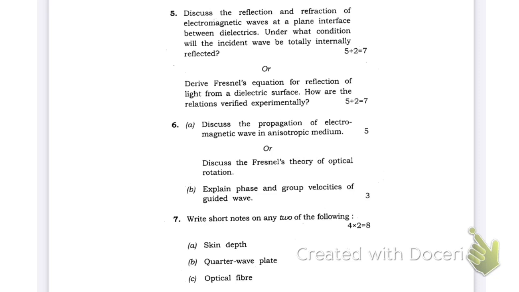Here you see short notes. This is the question paper of 2023. So what are the topics? Skin depth, quarter wave plate, optical fiber. So let's see what topics you need to write short notes on next year.